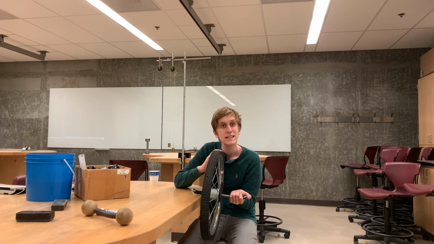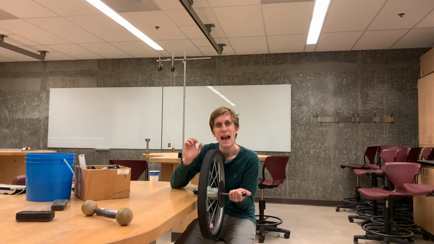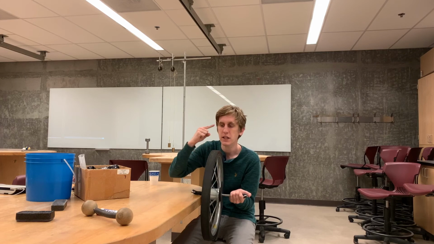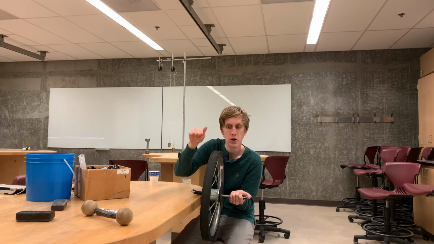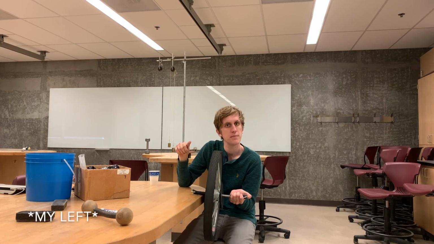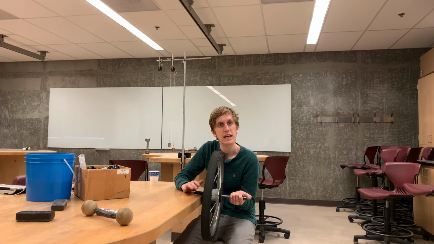The right-hand rule tells us two things. First, if we have an object that's rotating, its angular momentum points in the direction given by the right-hand rule. This wheel is rotating like this, so we curl our fingers in that direction and our thumb points to the left. The right-hand rule also tells us the direction of a given torque.